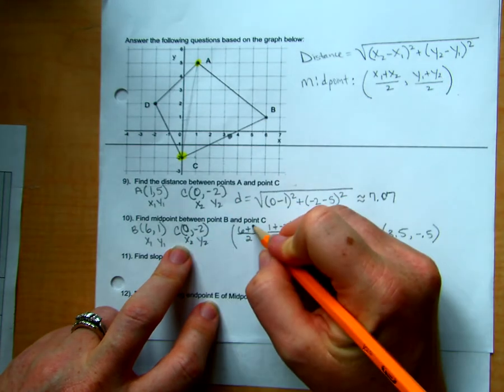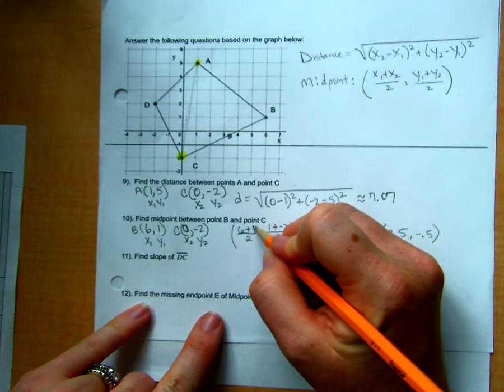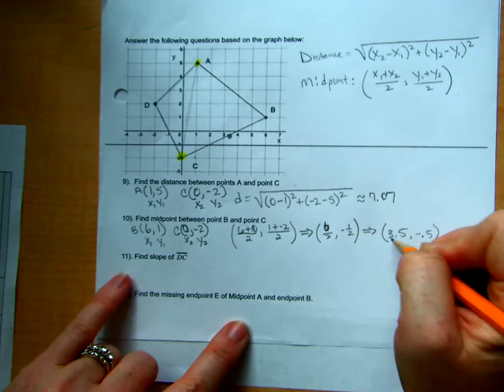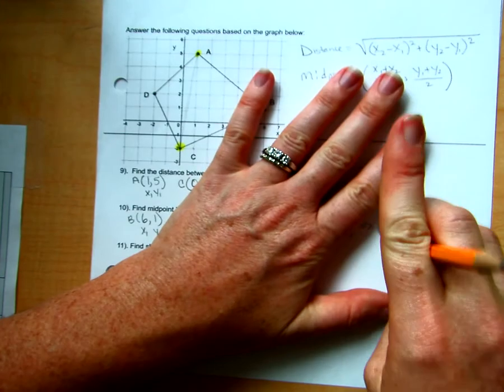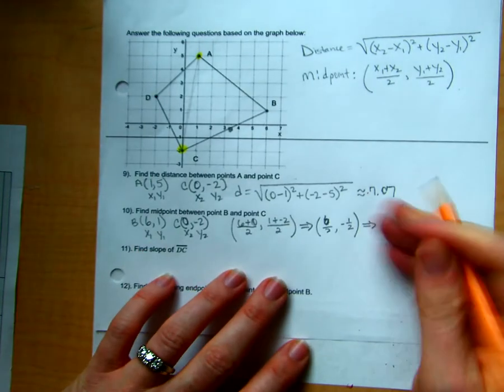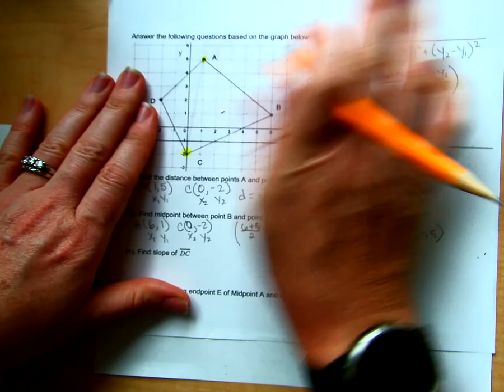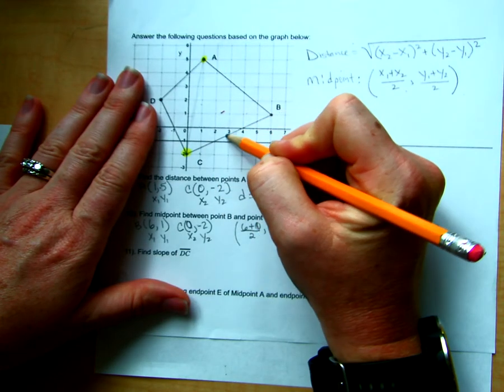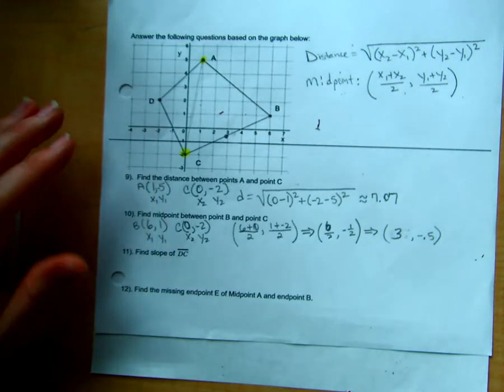So instead of 6 plus 1, this should have been 6 plus 0. So this should have been 6 over 2, which would not be 3.5, but rather just 3. So let's see if that looks like it's more in the middle now. So 1, 2, 3, and then down a half. Yeah, that's better. It's actually on the line this time. Looks like half.